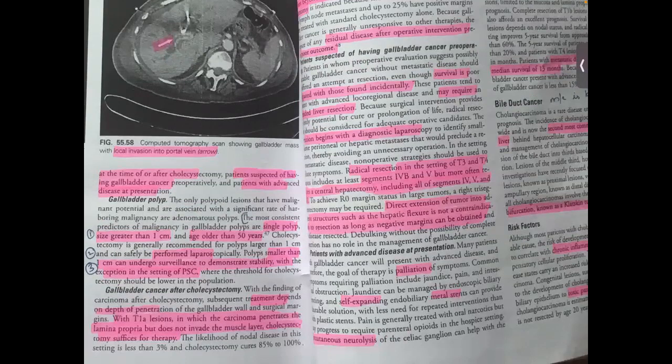We can avoid laparotomy. Actually, 37 to 38% of laparotomies are avoided because of diagnostic laparoscopy. I think it's given in the notes. So that is an important percentage. Because of the advent of diagnostic laparoscopy, we are avoiding 37% of laparotomies.